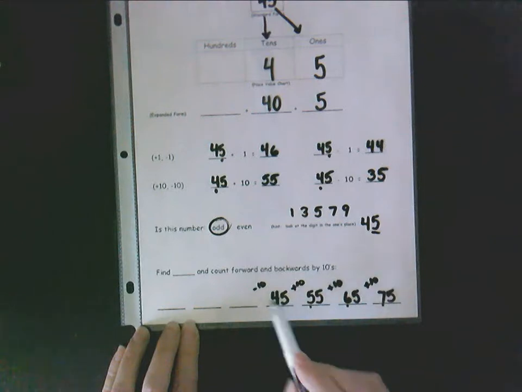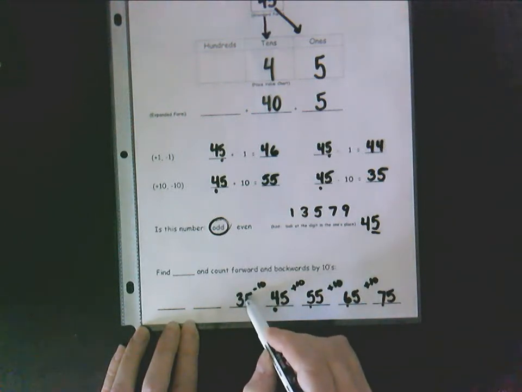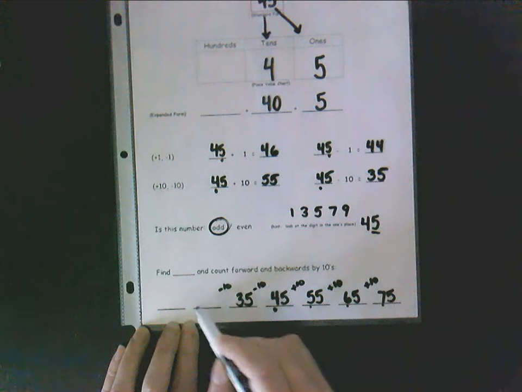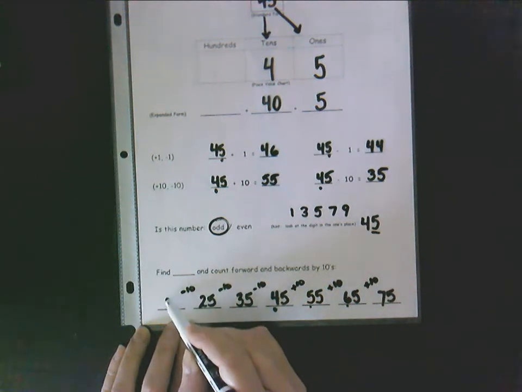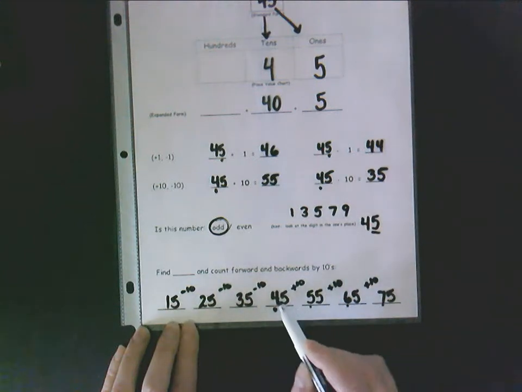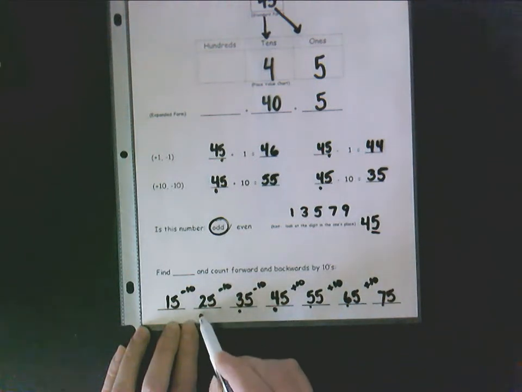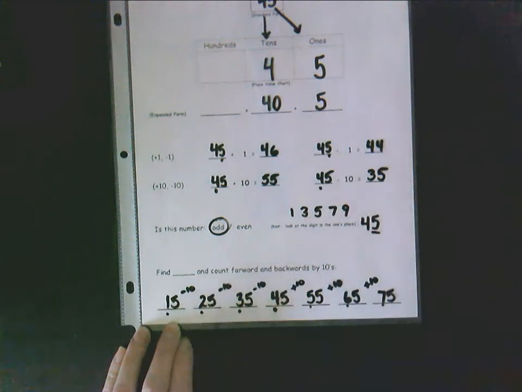45 minus 10, 35. Minus 10 more, 25. Minus 10 more, 15. 4 tens, 3 tens, 2 tens, 1 ten. Do you see the pattern? Great job if you did that correctly without my help.